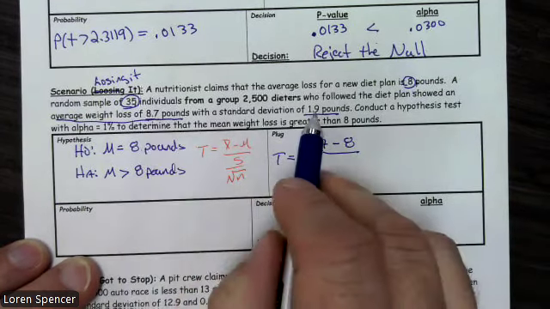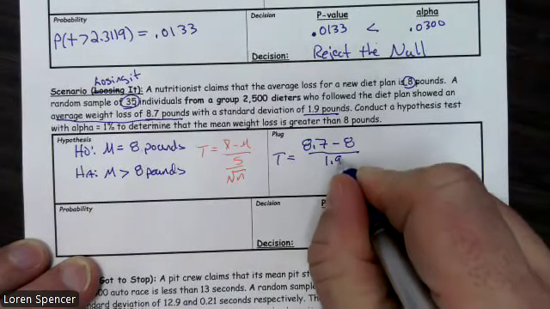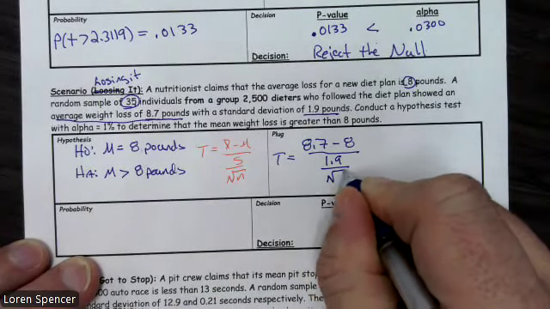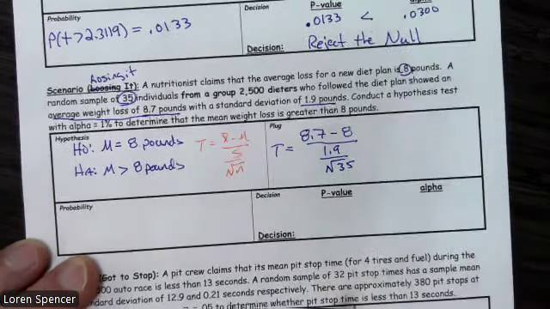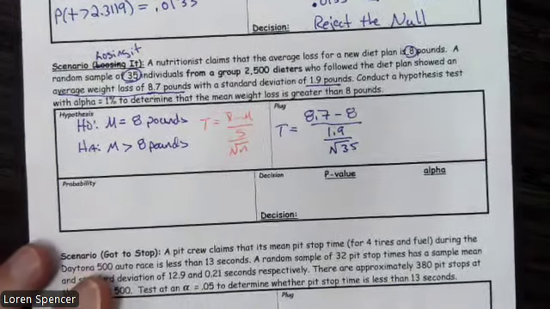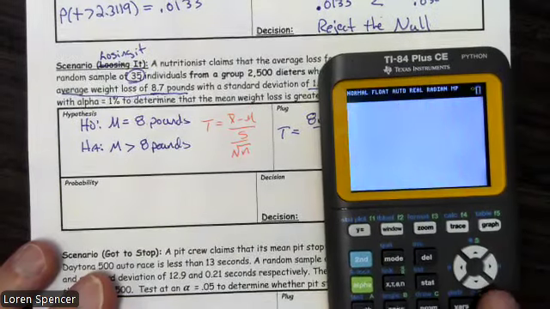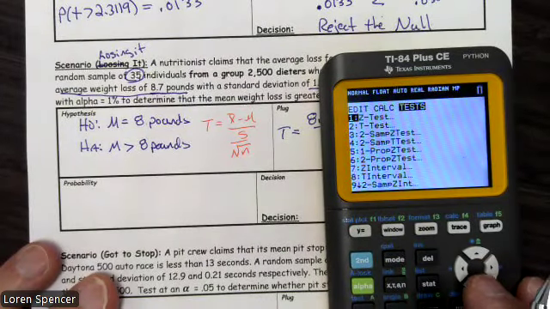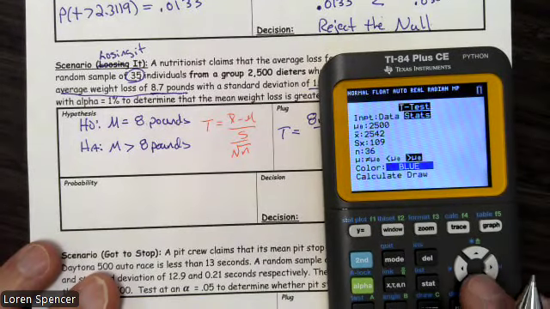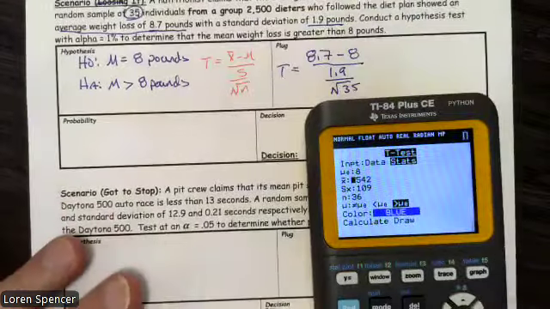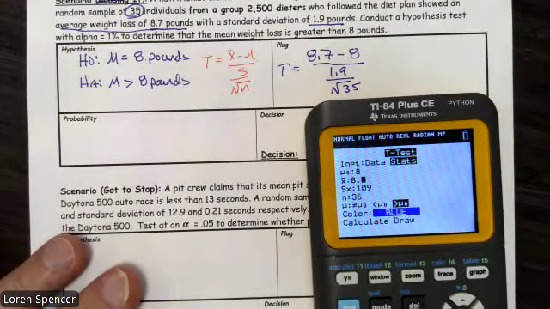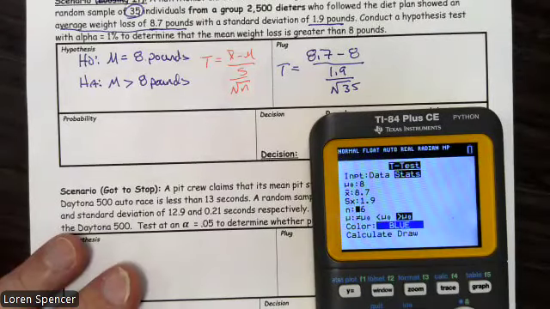The standard deviation of that sample was 1.9, and the sample size was 35, which is large enough to be approximately normal by central limit theorem. So let's go ahead and run our t-test, stat test, t-test, and the mean was 8. The x bar was 8.7. The sample standard deviation was 1.9. And n is 35, and they wanted a greater than.